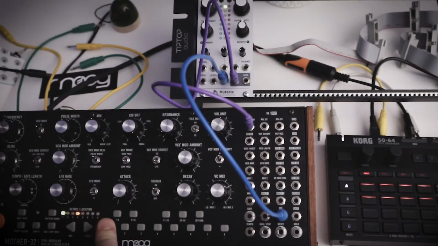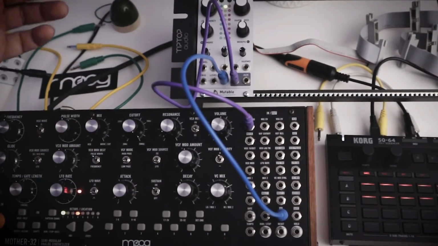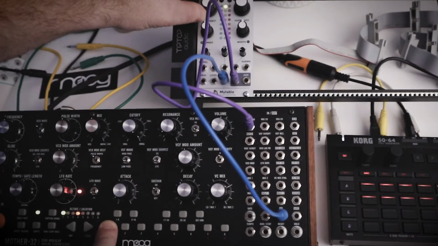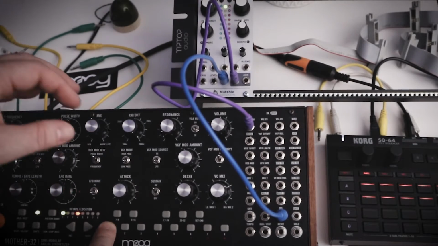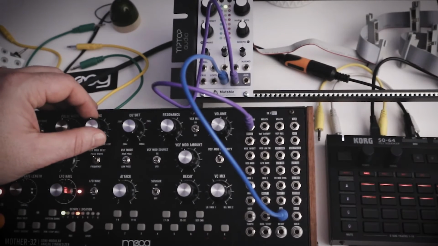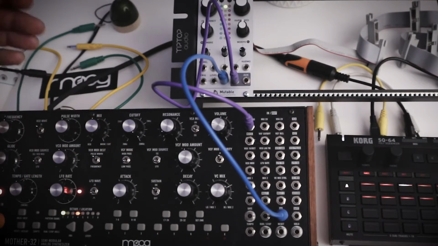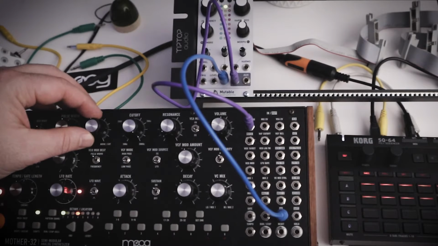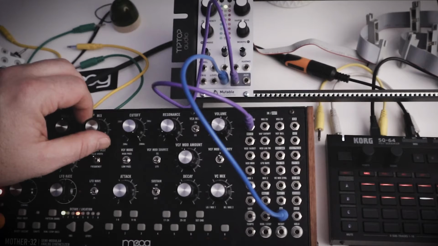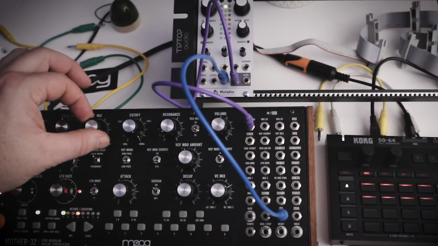Now, the reason I wanted that was so you could just detune it a little bit. I mean, that gives it a really fat, rich sound. So that's just the Mother.